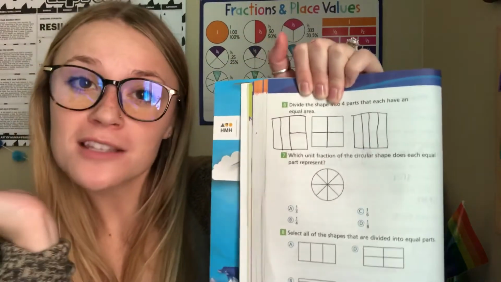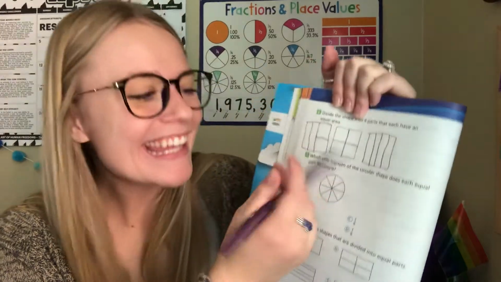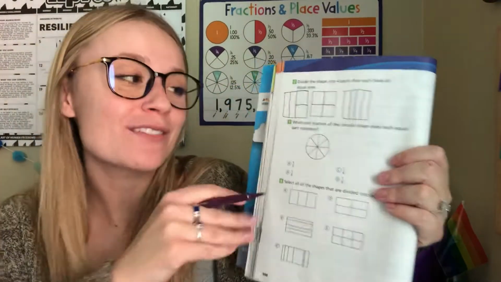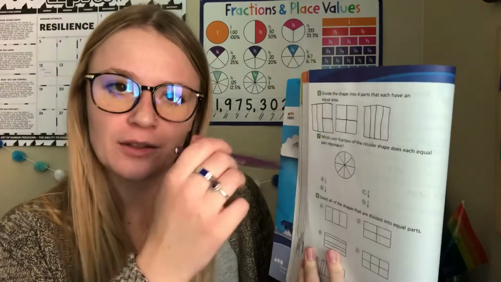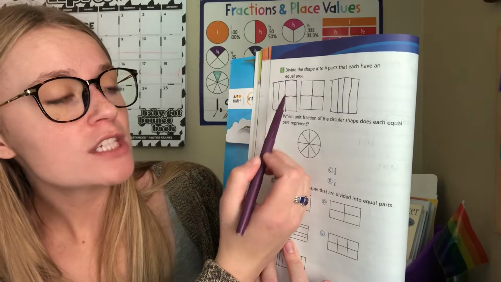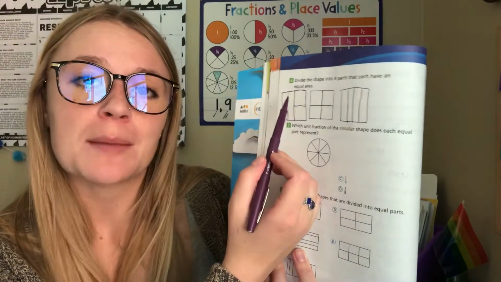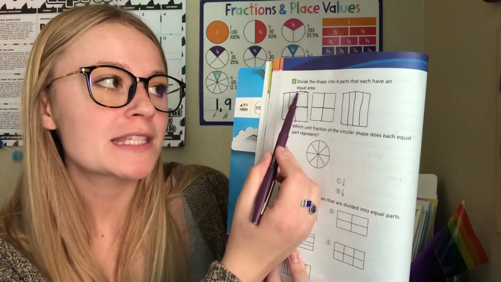Those would be equal parts because it's halves of halves. So those do cover the same area. If this was on a grid paper, we would count the unit squares and see that the long and thin sections cover the same area as the shorter and wider ones.